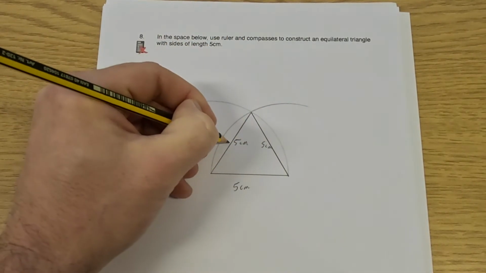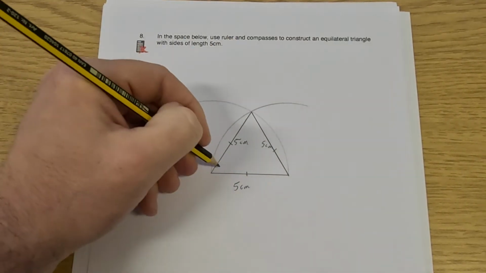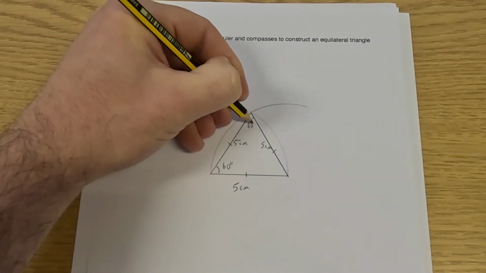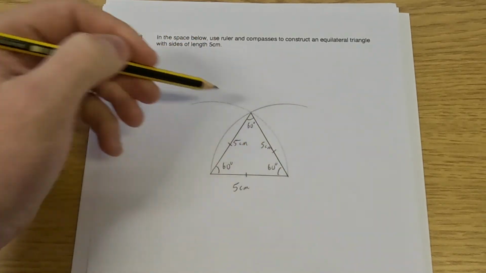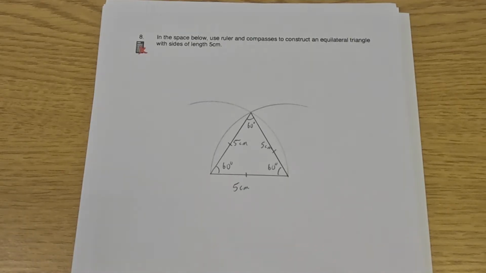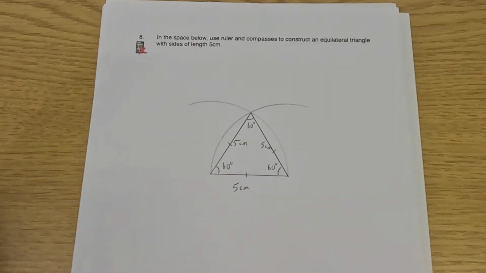We can actually mark it with little dashes to show that each of the three sides have got the same length. And also we could even mark in the angles of 60 degrees, so 60 degrees, 60 degrees, and 60 degrees. And if you wanted to, you could get your ruler and measure each of those lines and check they're 5 centimeters. And also you can measure each of the angles and check that they're 60 degrees. But in this question, we're asked to construct an equilateral triangle with side length of 5 centimeters. And that's it, we've done it.